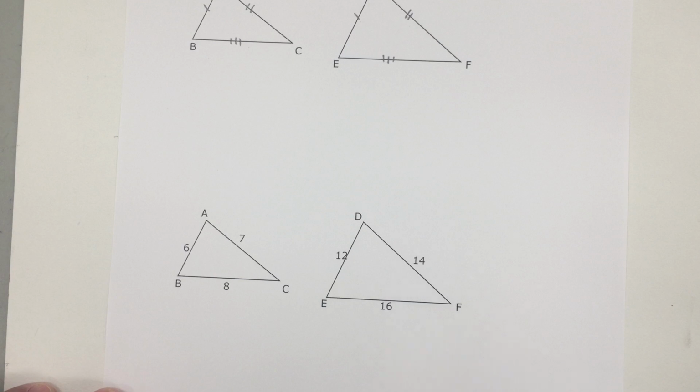We have two triangles here. Now, in this case, if you look at it very closely, a 6 and a 12, 7 and 14, 8 and 16, hopefully you can see that there is something that you recognize there.